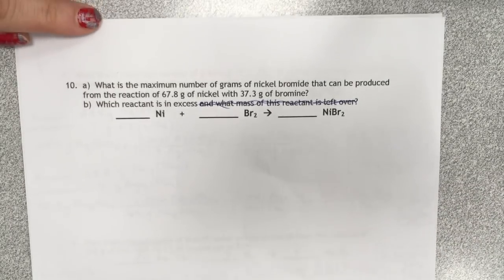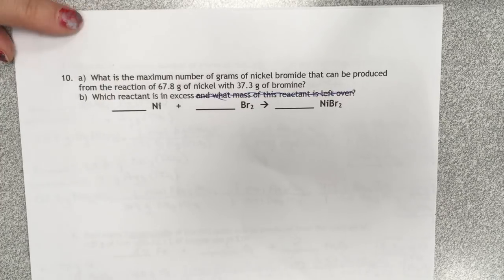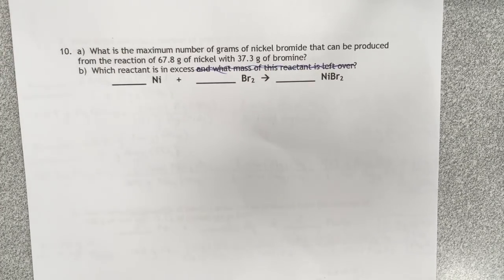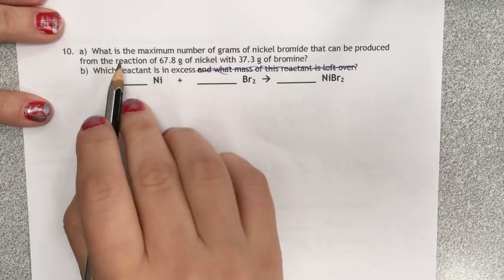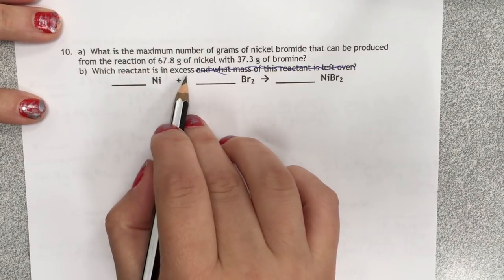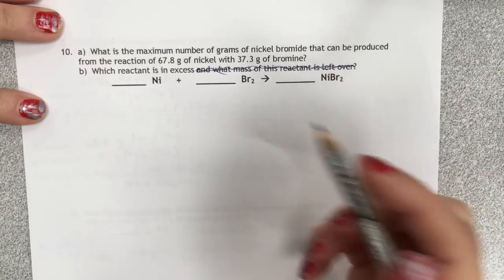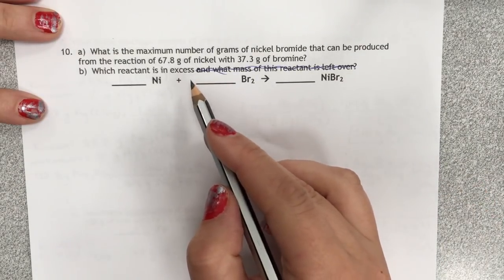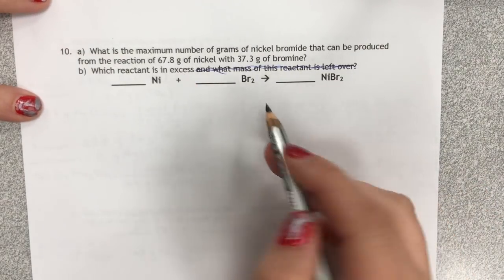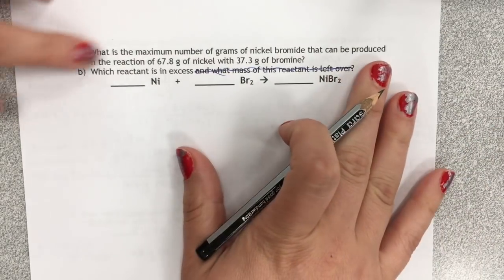Okay, this is my last video. I've done this 3 times, but the last problem has to do with excess reactants. We're not really going to have a lot of excess reactant problems on the test. You're just going to identify the reactant that's in excess. You're not going to calculate it. We didn't have time for that.